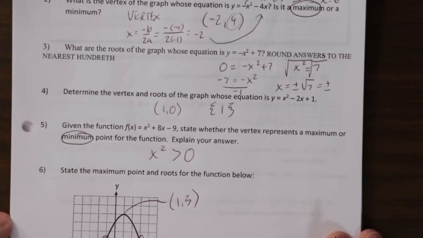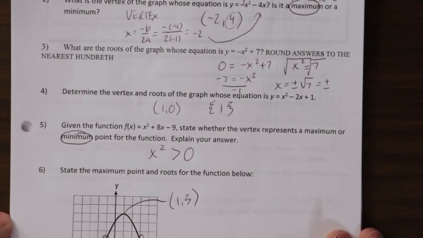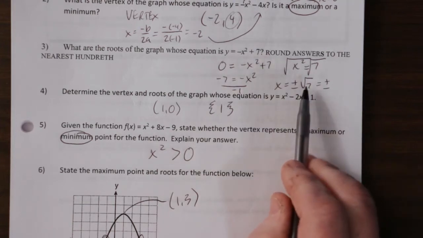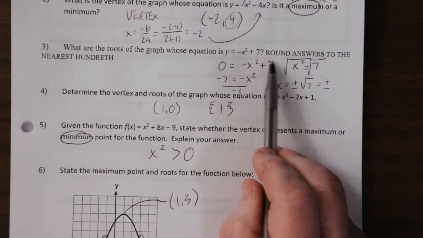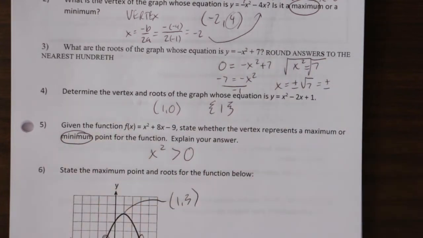And then the next one, number 3, I don't have an answer there, do I? I need to find a calculator and find out what the square root of 7 is rounded to the nearest hundredth, because this is an exact answer. This is actually the best answer you could have here, but it says round answers to the nearest hundredth. And you know how we get when we don't do what we're supposed to be doing.